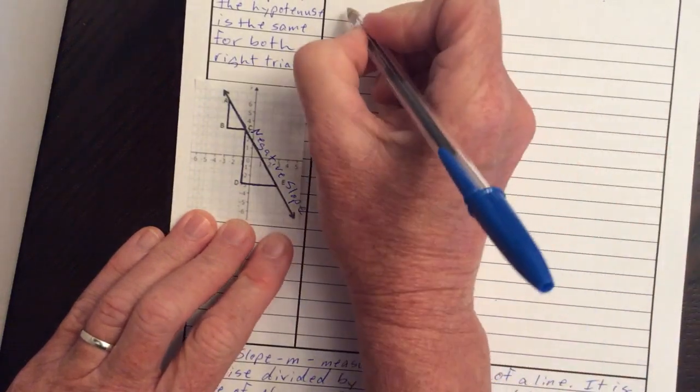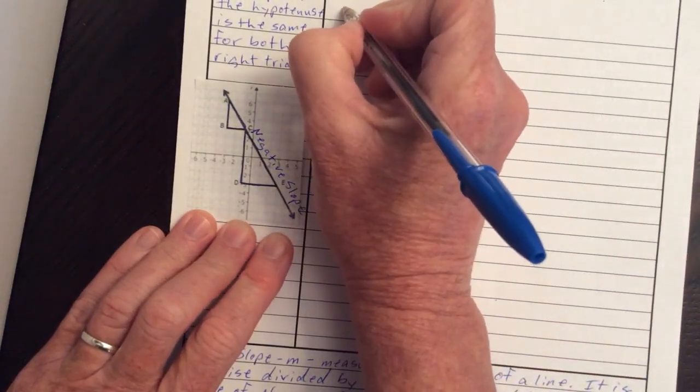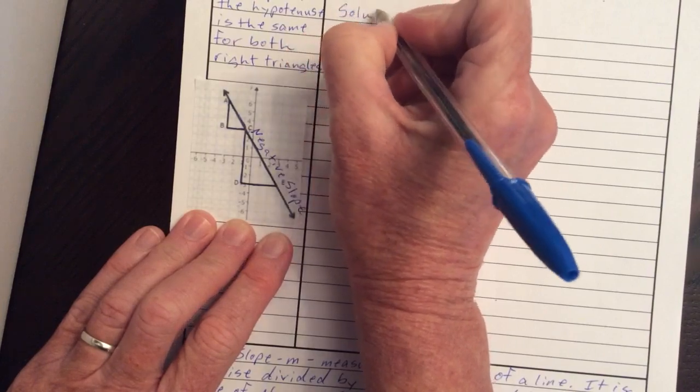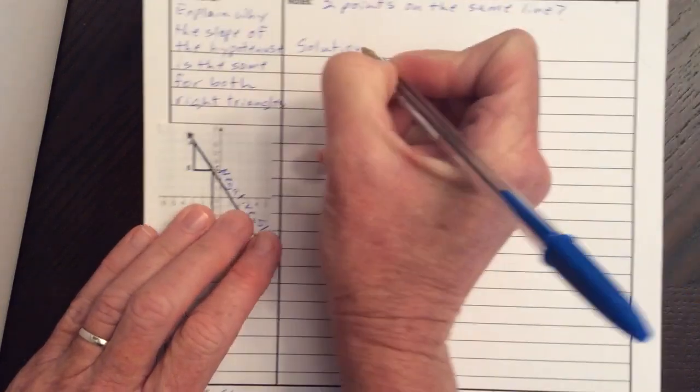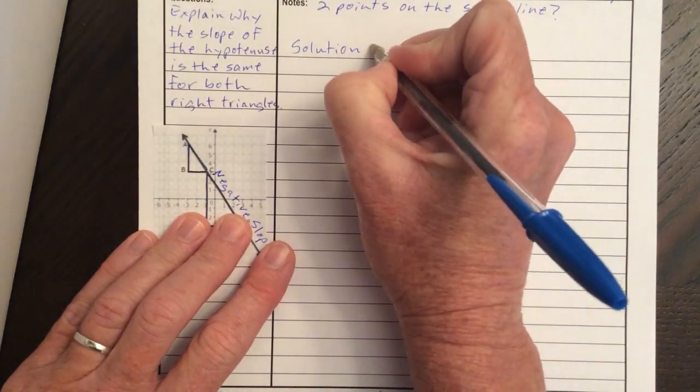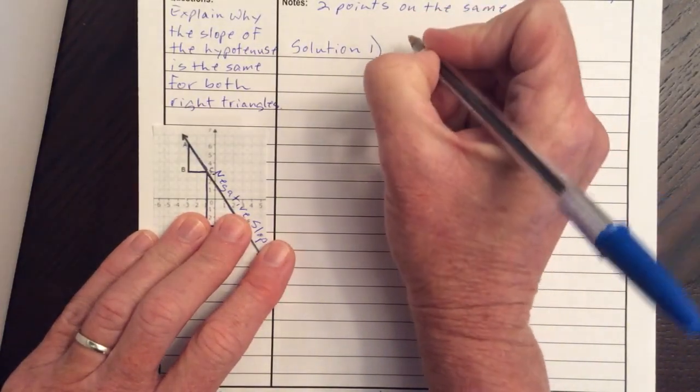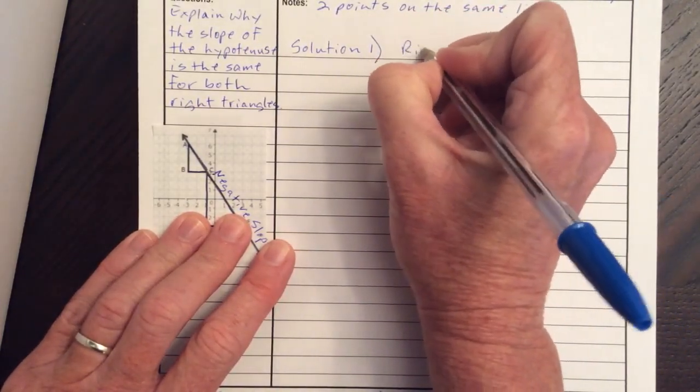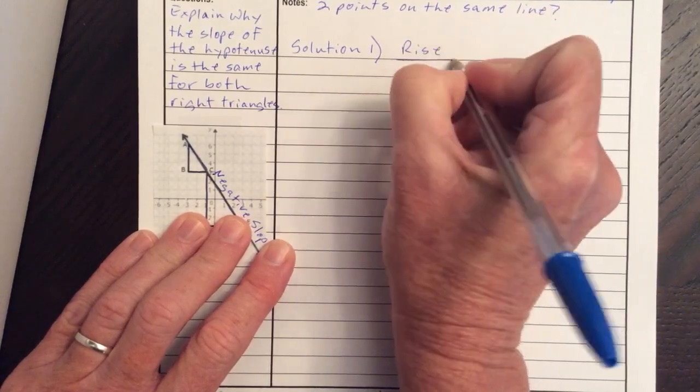So the first way, solution 1, we are going to use rise divided by run.